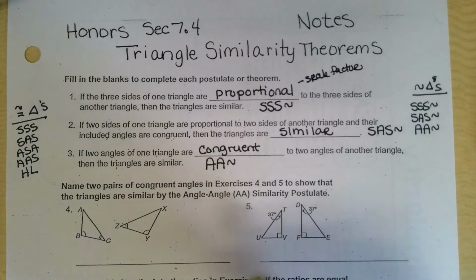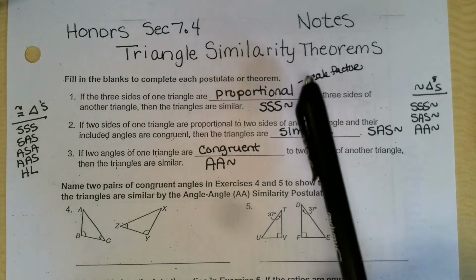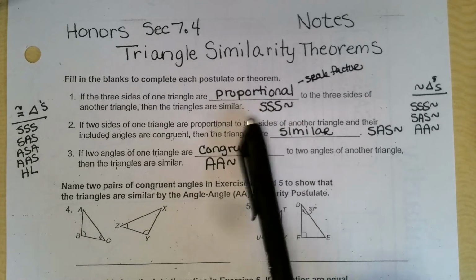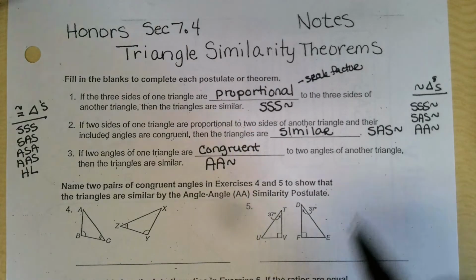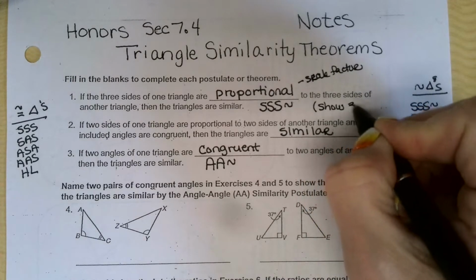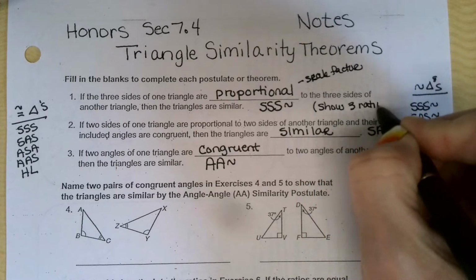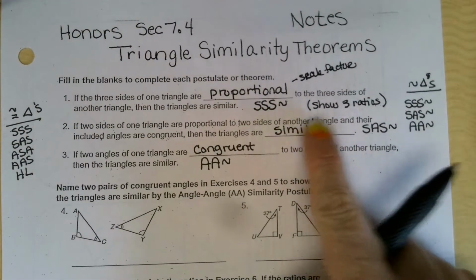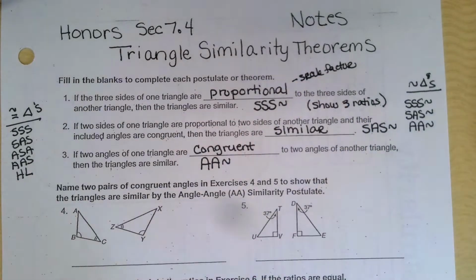If 3 sides of one triangle are proportional to 3 sides of another triangle, then the triangles are similar. And this would be side, side, side. We will have to show 3 ratios to prove this. So the way we're going to verify it mathematically is to show the 3 ratios have the same scale factor.